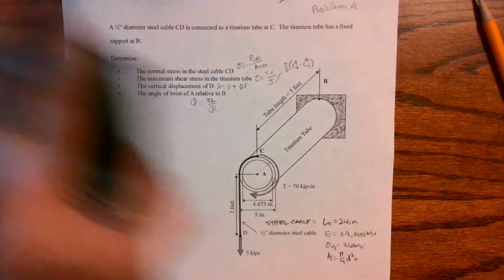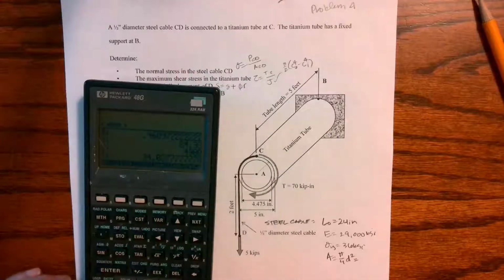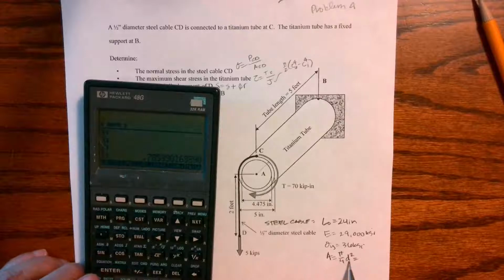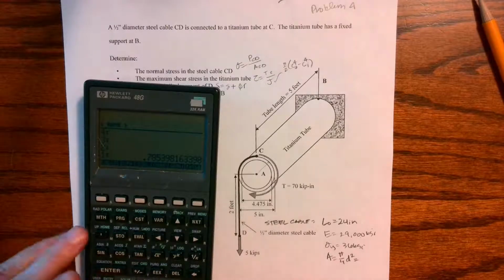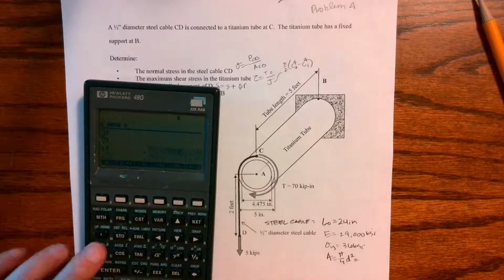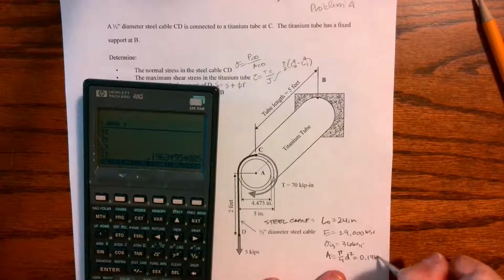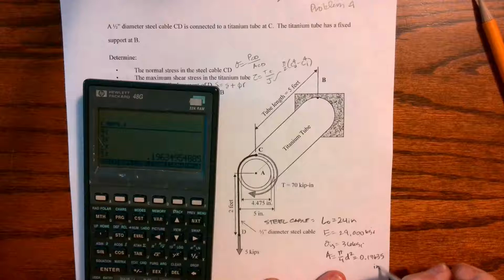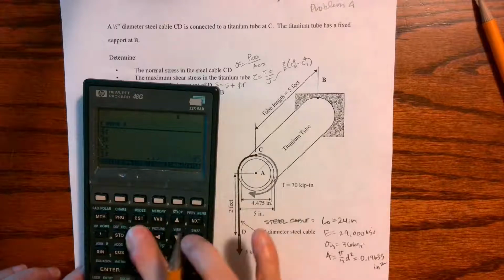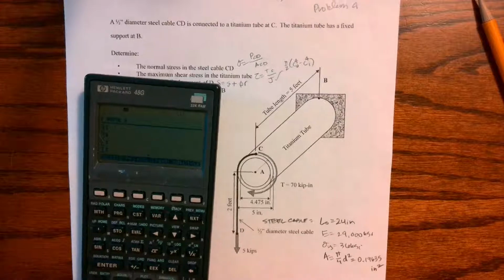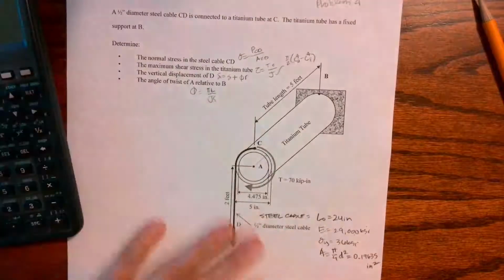Our area is going to be pi divided by 4 times the diameter, 0.5 squared, and I get 0.19635 inches squared. So again, pi divided by 4 times diameter squared, same number. I like to run things 2, 3, 4 times.